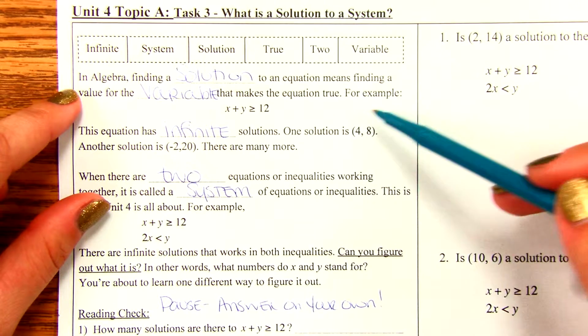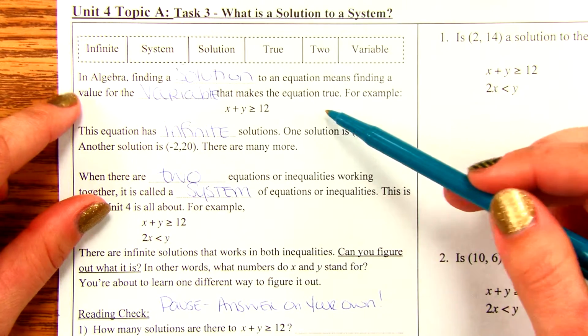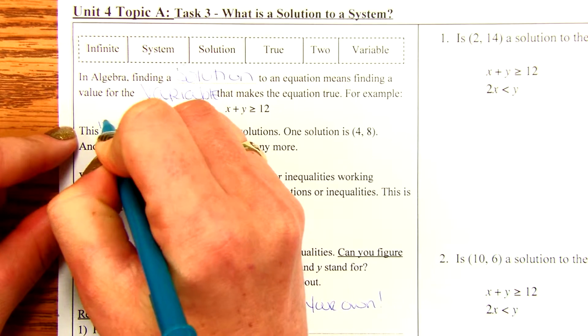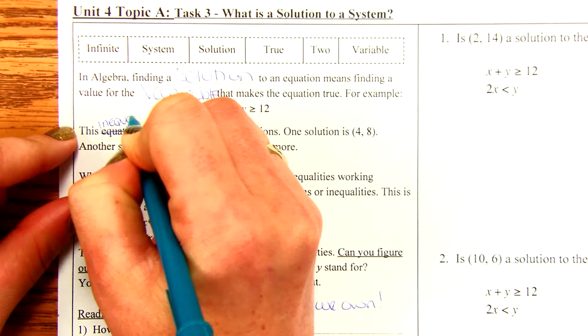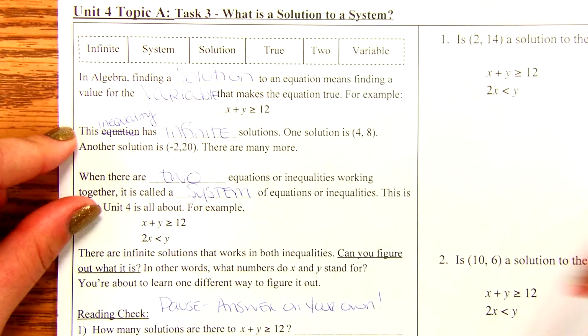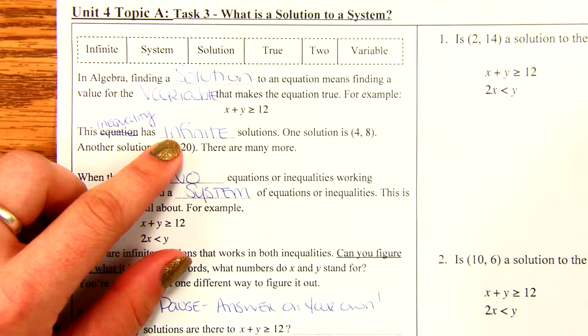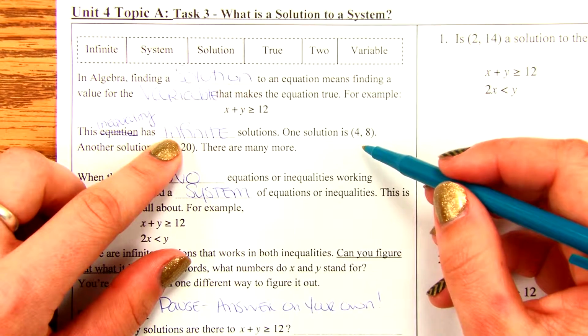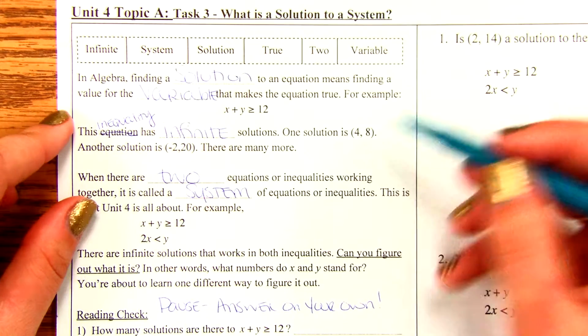For example, x plus y is greater than or equal to 12. This equation, which actually should say this inequality, has infinite solutions. Infinite being many and never ending. So one solution is 4, 8.